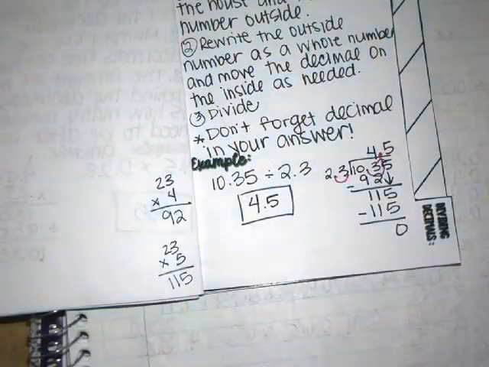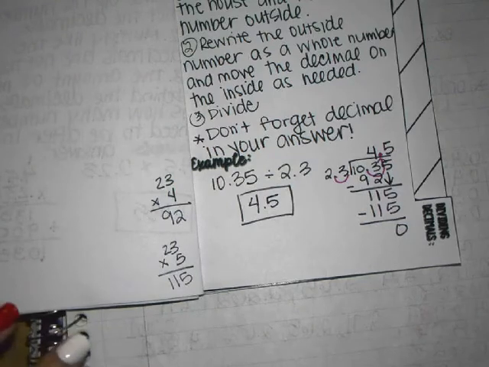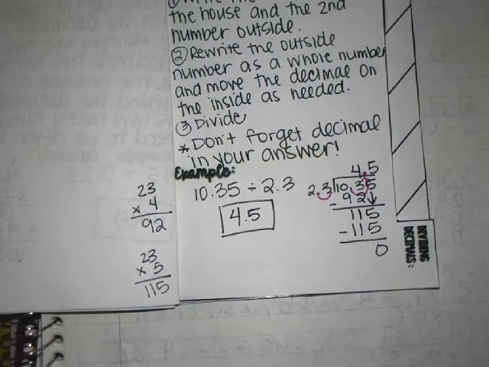Guys, remember how we talked about how important it was to organize your work when multiplying decimals? Do you think it's just as important with dividing decimals? Yes, even more.